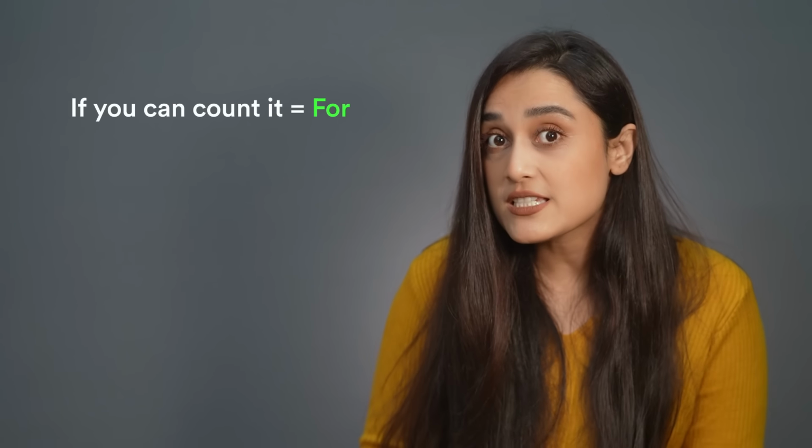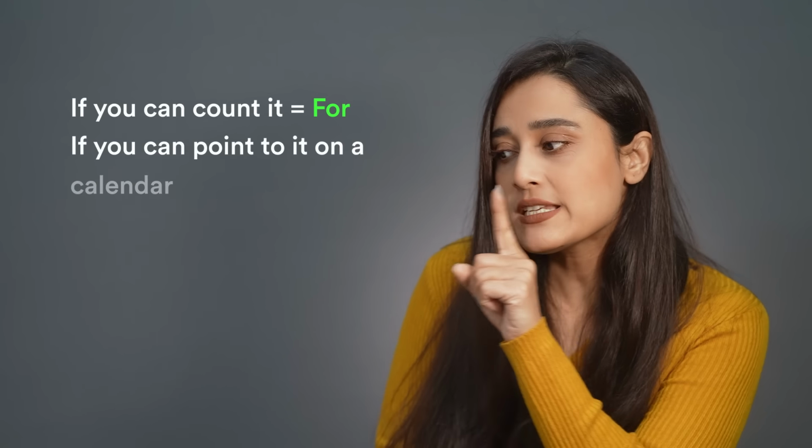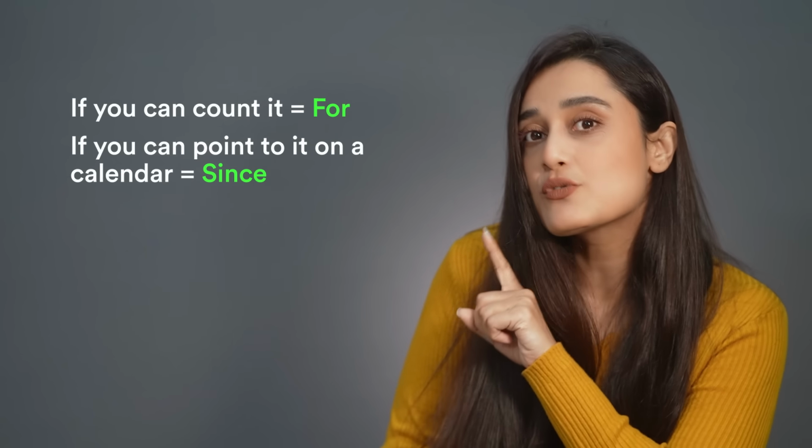Okay, coming back to the concept. Remember, if you can count it, use "for". If you can point it on a calendar, use "since".